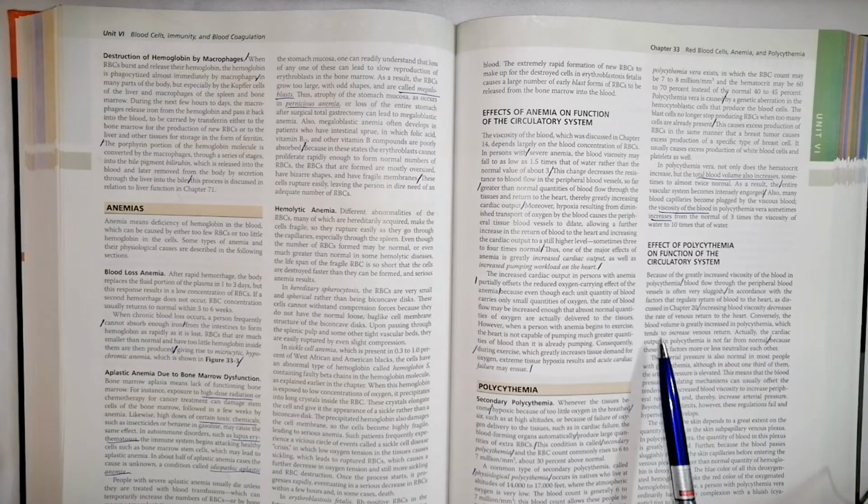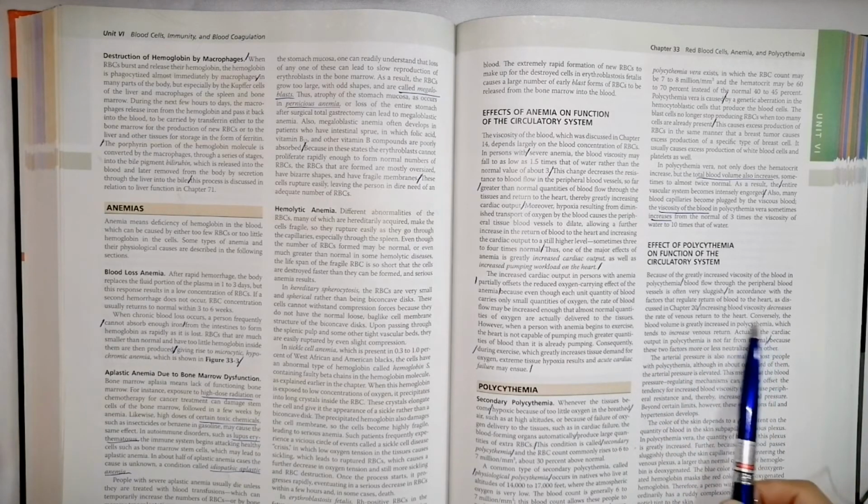Conversely, the blood volume is greatly increased in polycythemia, which tends to increase venous return, and actually the cardiac output in polycythemia is not far from normal because these factors more or less neutralize each other. A person with polycythemia vera ordinarily has a ruddy complexion with a bluish tint on the skin. Bluish tint is also known as cyanotic skin.